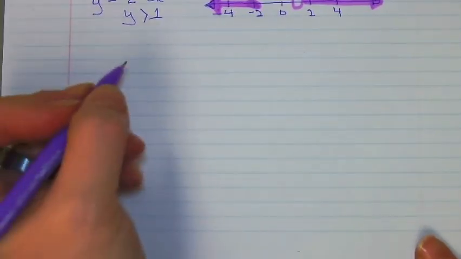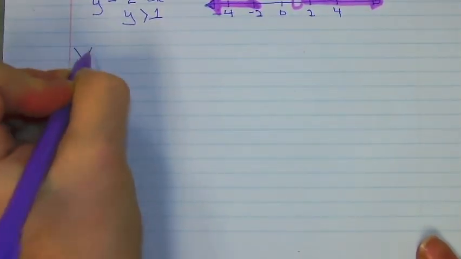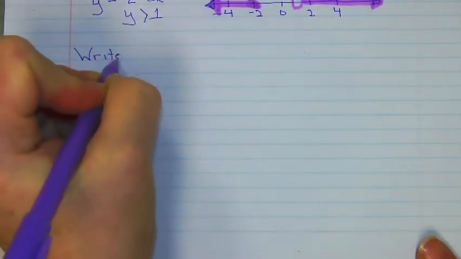We're going to do another thing right here. We're going to write an inequality.